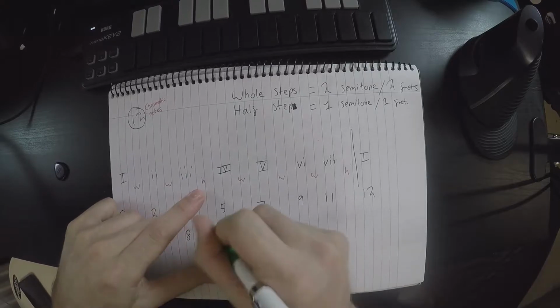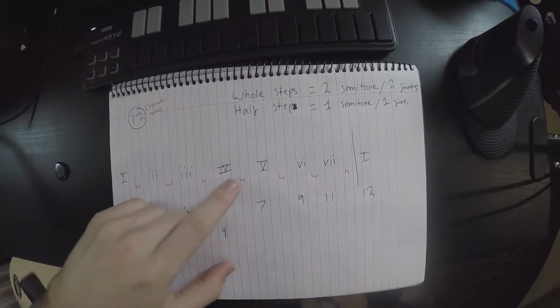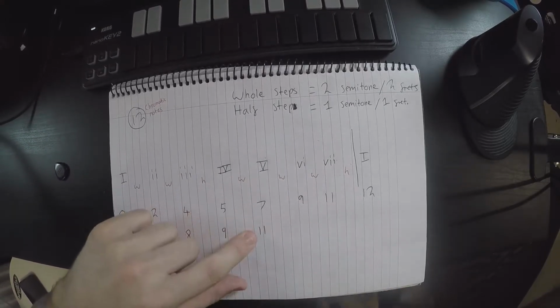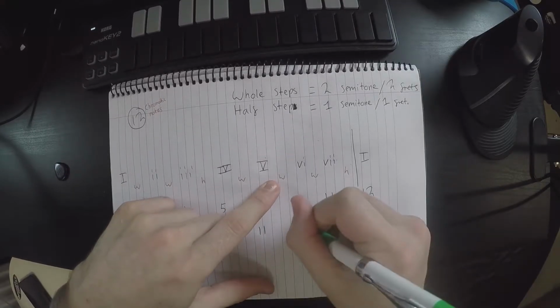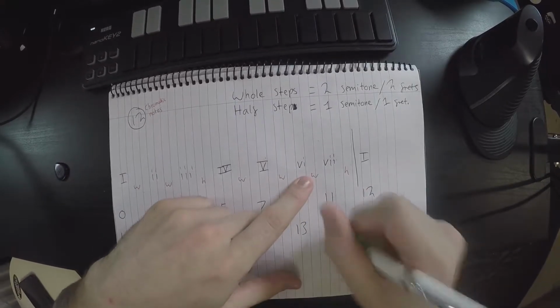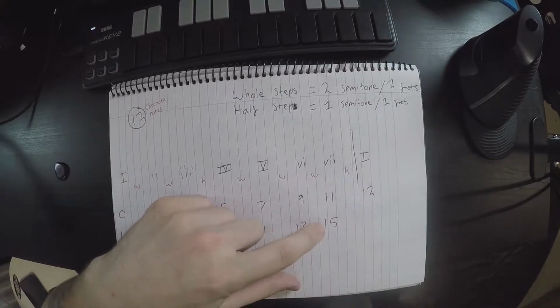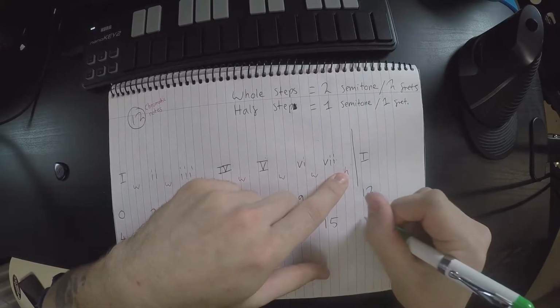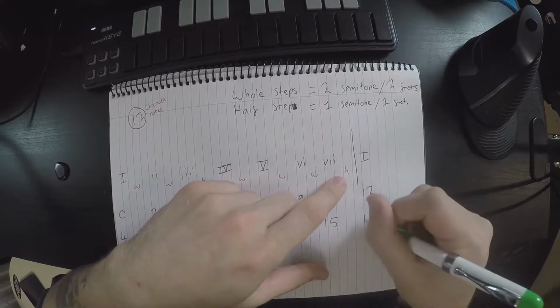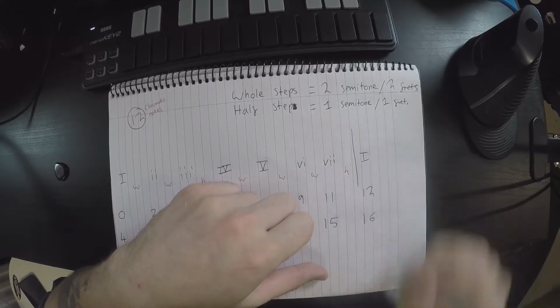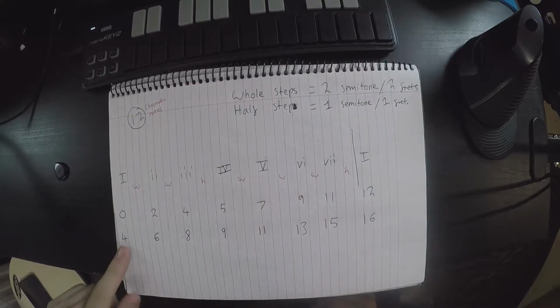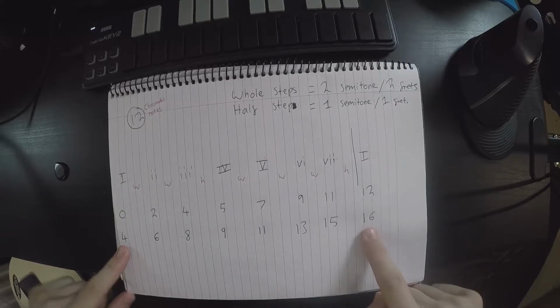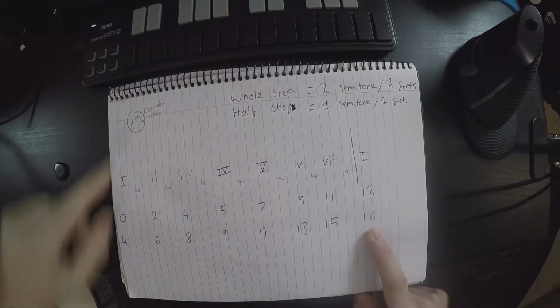A half step to 9. A whole step to 11. A whole step to 13. A whole step to 15, and then a whole step, and then a half step to 16. It sounds about right. 4 and 12 is 16. There should be 12 chromatic notes between here and here.